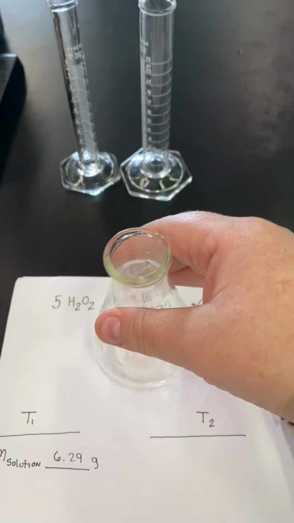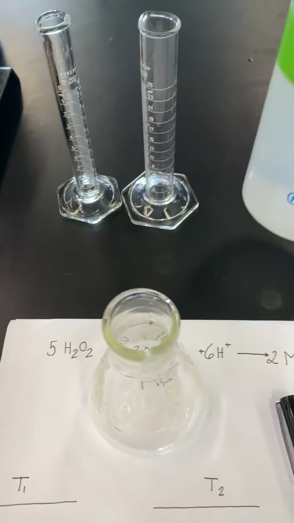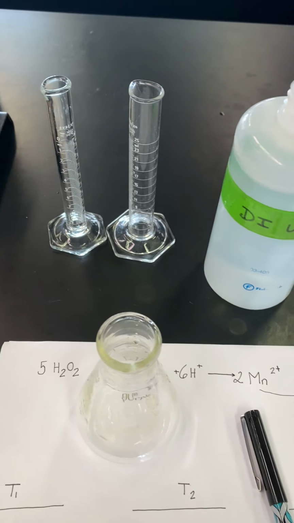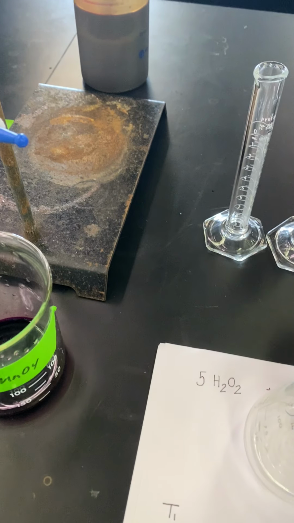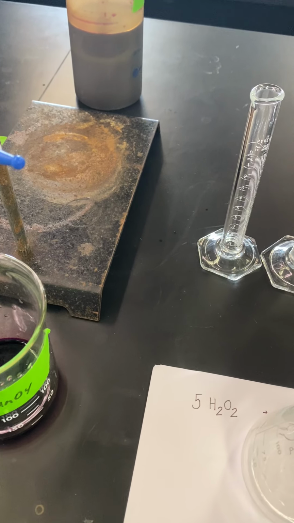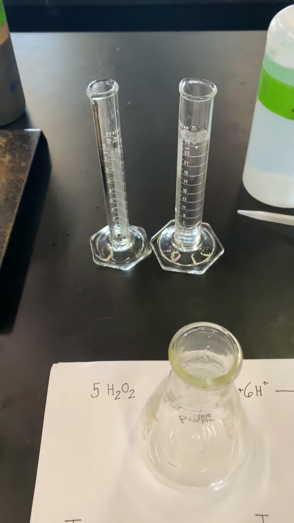Okay, to this flask, I'm going to add roughly 25 milliliters of my deionized water. This part does not need to be exact. The deionized water has nothing to do with the chemical reaction.